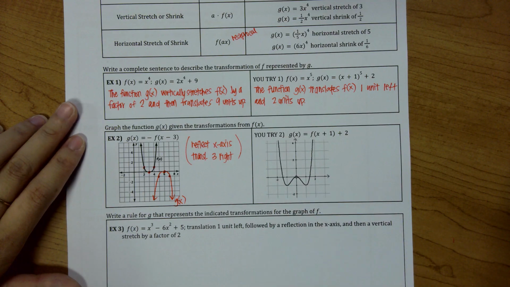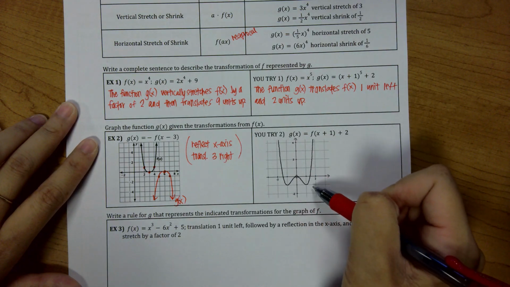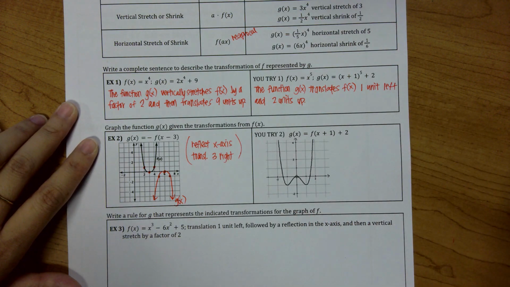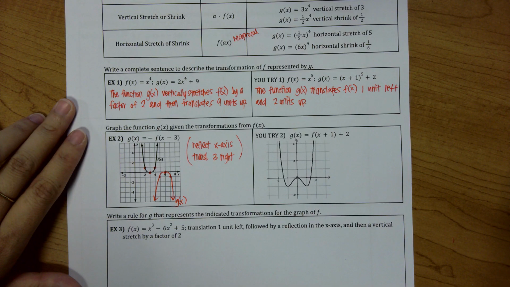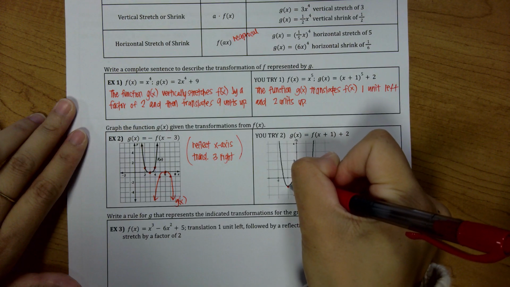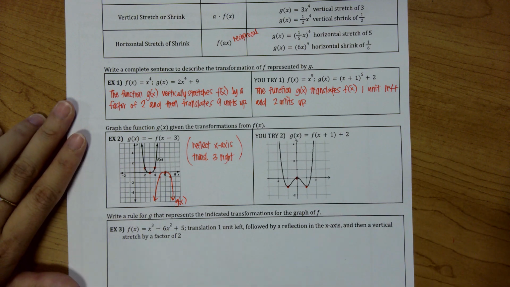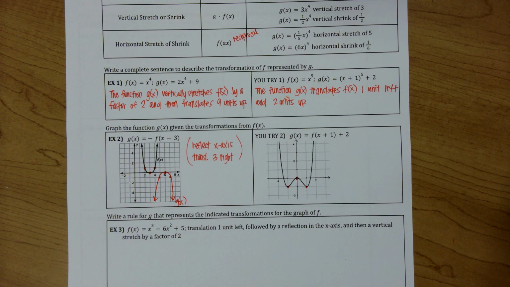So you try and see. This function looks a little different, but you're going to have this overall up, down, 1, 2, 3, 4. So it's still quartic, just a different quartic function. I would suggest you have points here, okay, and use those to help you sort of figure out what it looks like. I'm going to pause my video, you try it yourself.